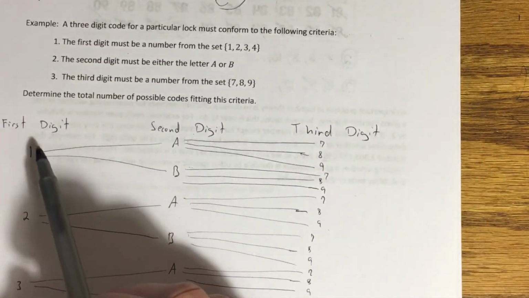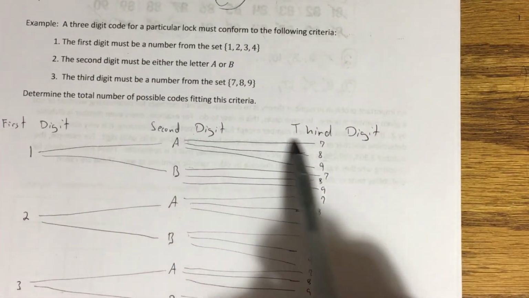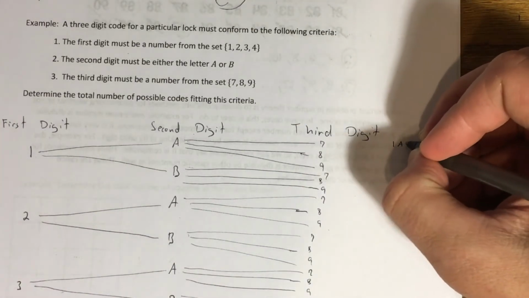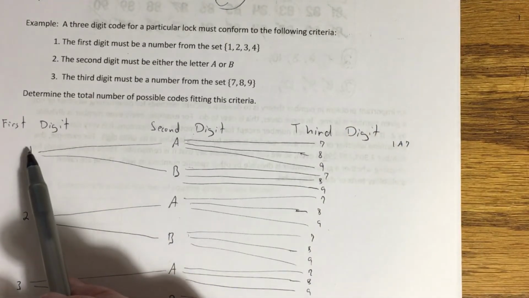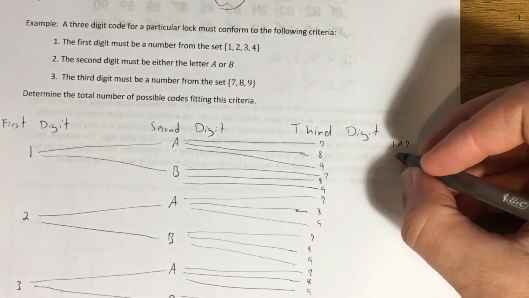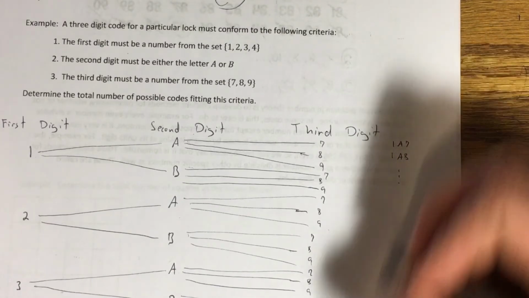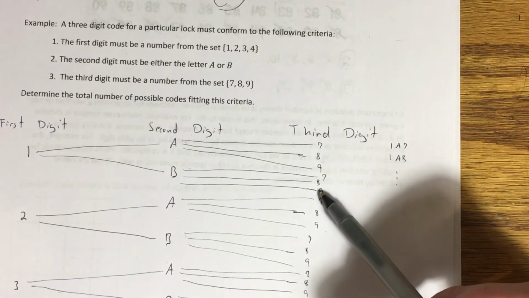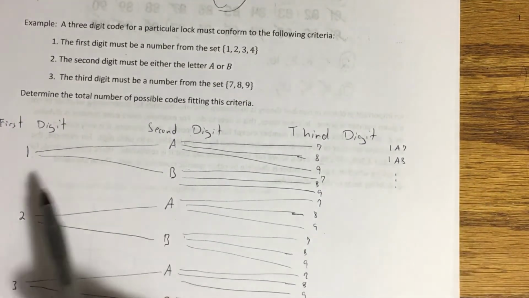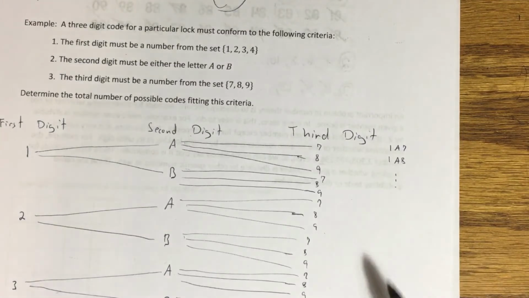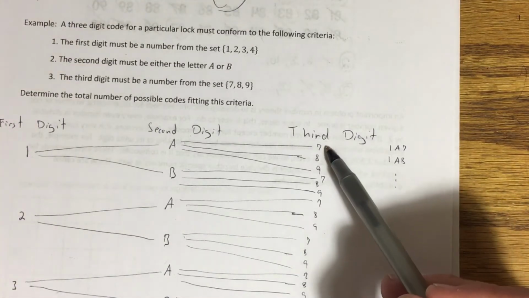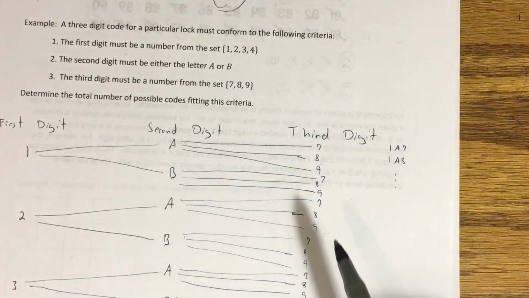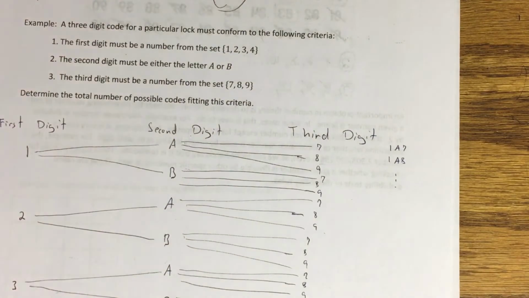Again, this first path here, going from 1 up to this 7 right here, is the code 1A7. And then this code right here, 1A8, is another possible code. I'm not going to list every single one of these, but if I just count all of the entries in this column, each one of those corresponds to one of the possible codes. So I could count the total number of possibilities by counting how many numbers appear in this big column right here. It's a lot of counting. It's not that bad, but let's take a more systematic approach again.